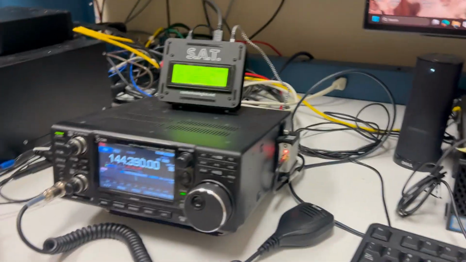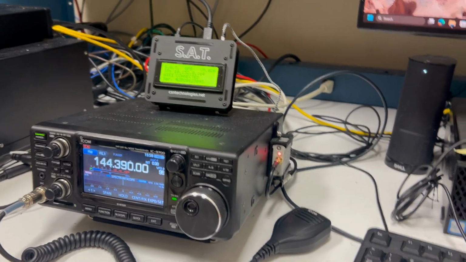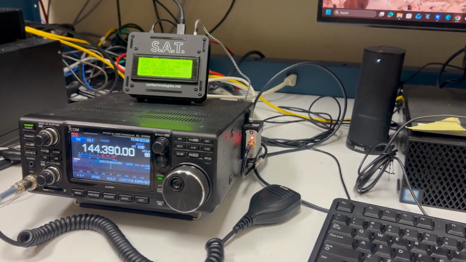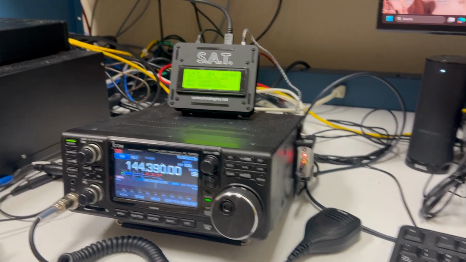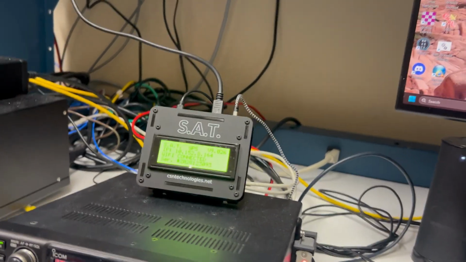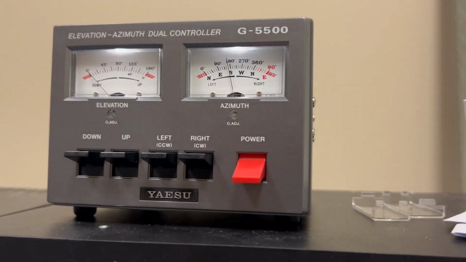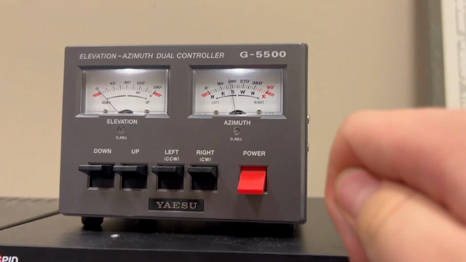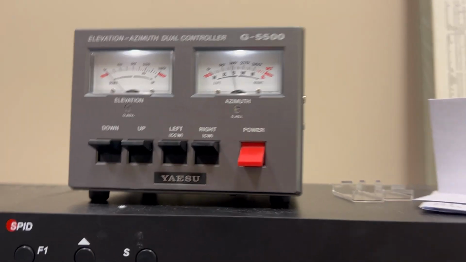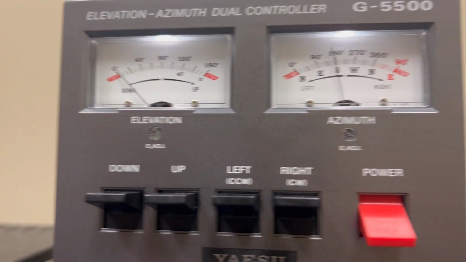Okay, now I'm going to show you how you can do satellite contacts with our station here at W4ATC. To start off, just make sure the radio is on, as well as the SAT controller, and then make sure that your elevation and azimuth dual controller is also on. When this red switch is down, it means it's powered on. This is a display of our antenna's position currently.